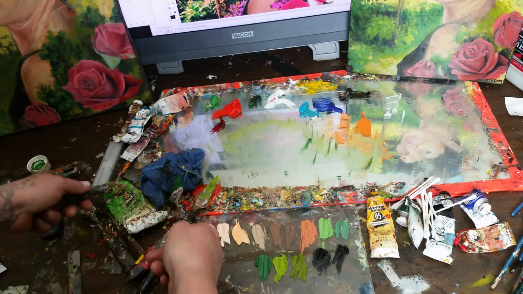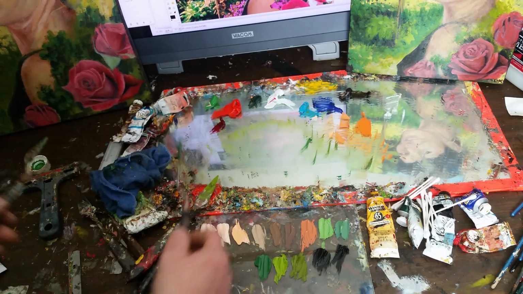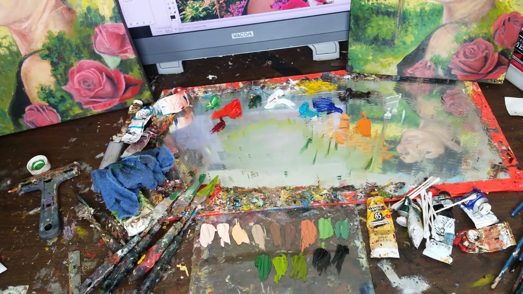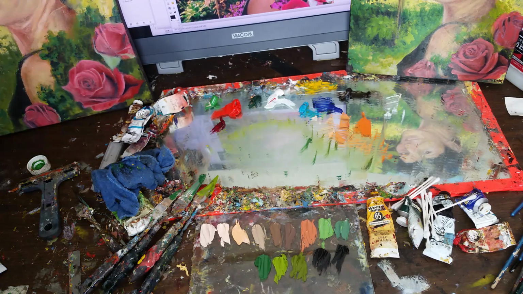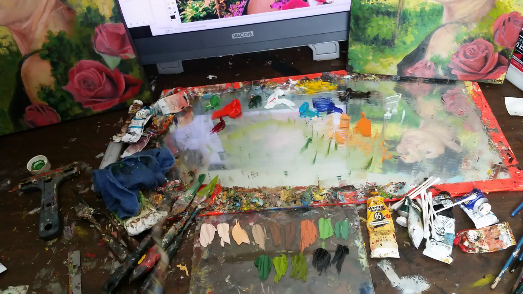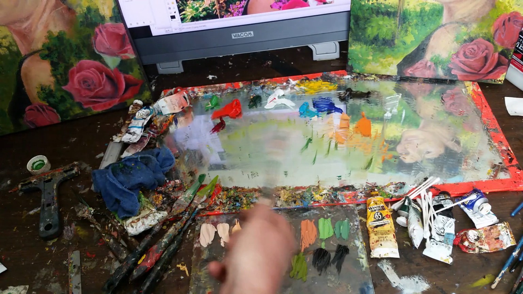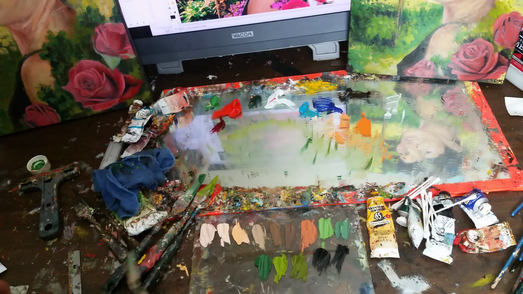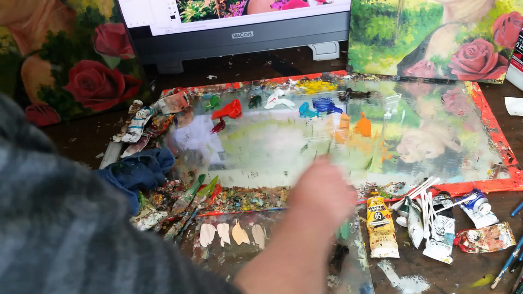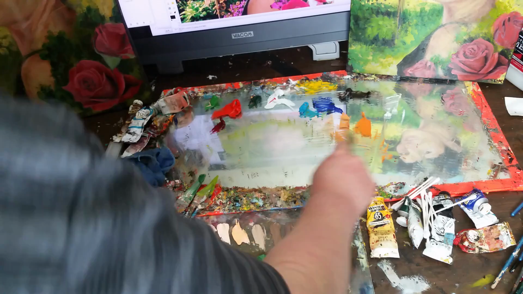I think it would be quaternary. I have to look it up. I'm going to look it up right now. Okay. Primary, secondary, tertiary, quaternary. Jesus Christ, quaternary. Anyway, these will become quaternary colors at the point that I actually start painting.